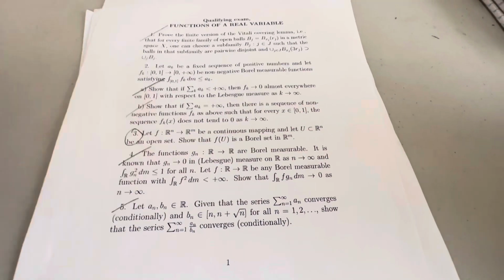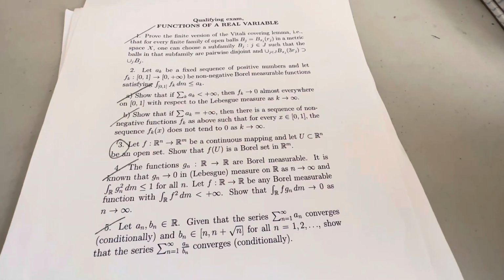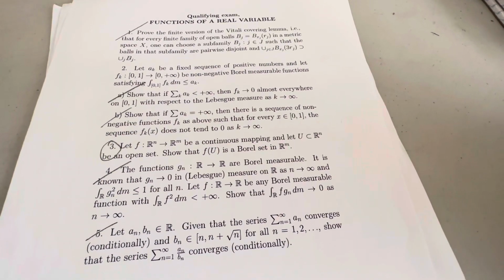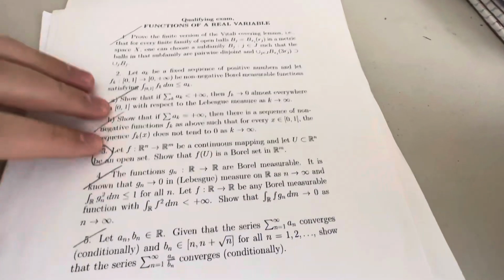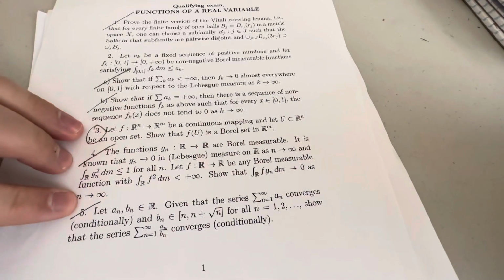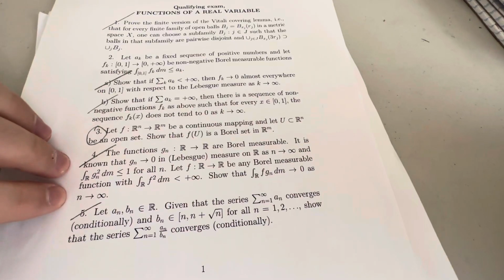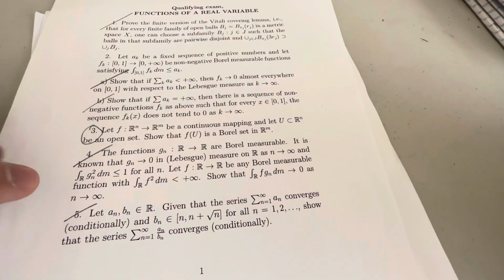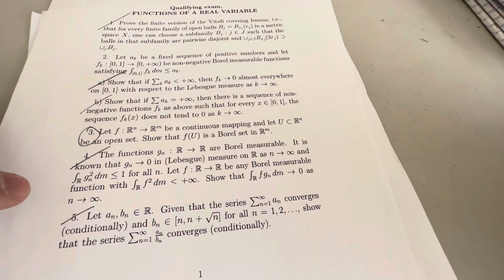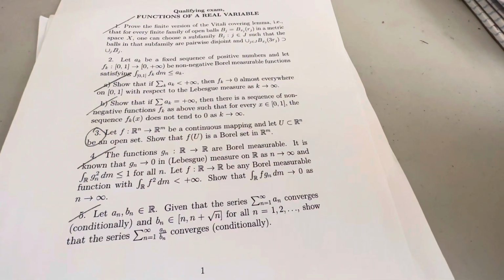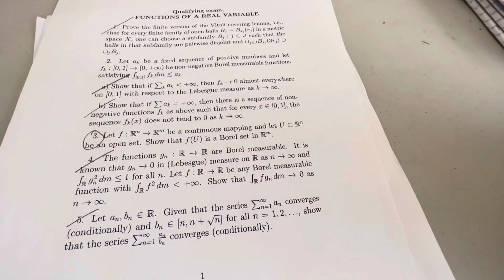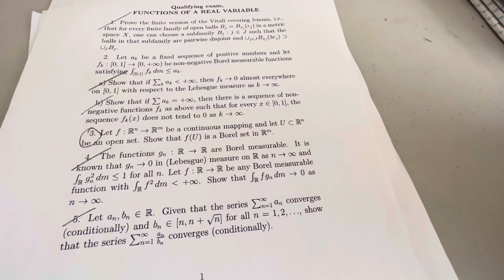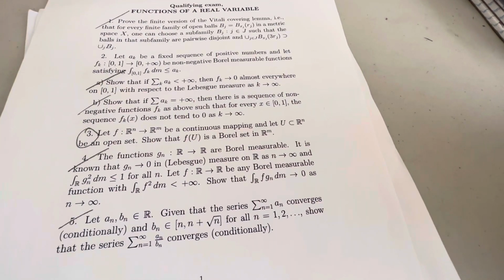Problem number 3, let f be a continuous function between R^n and R^m, and let U be an open set. Show that the image of U is a Borel set. And I circled this one, and there's a reason why. I'll talk about that later, so let's just go through the rest of these first. The functions g_n from R to R are Borel measurable. It is known that g_n tends to 0 in Lebesgue measure as n tends toward infinity, and we know that the integral of g_n squared dm is bounded above by 1. Let f be a Borel measurable function such that the integral of f squared is finite. Show that the integral of f g_n dm tends to 0 as n tends toward infinity.